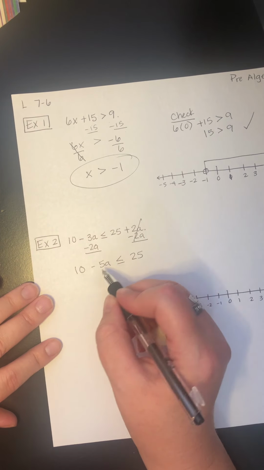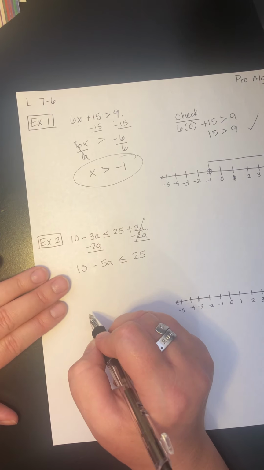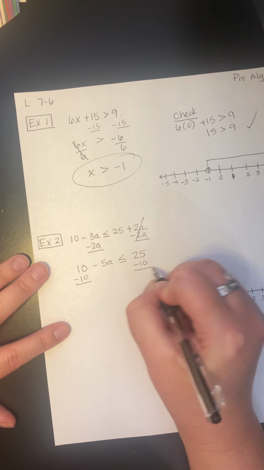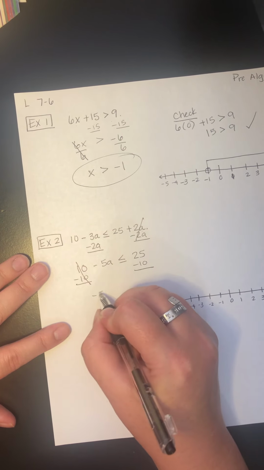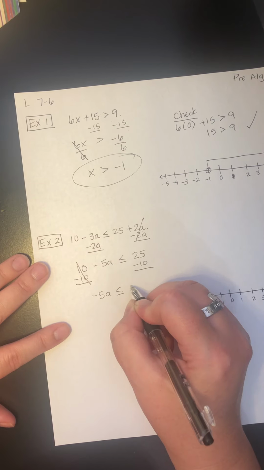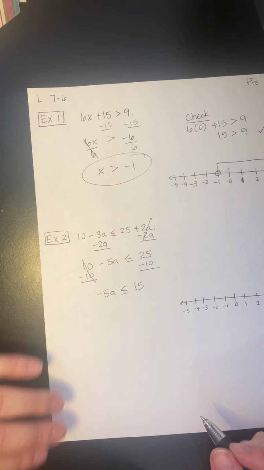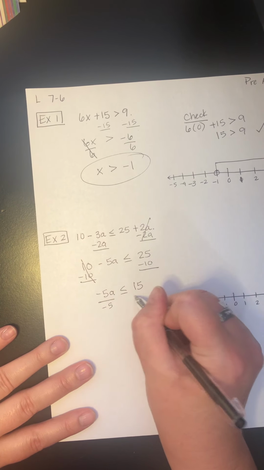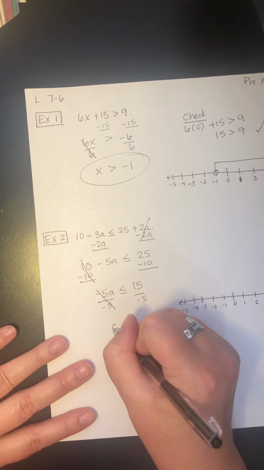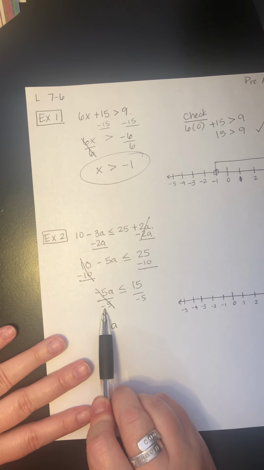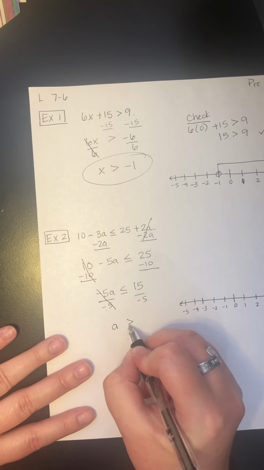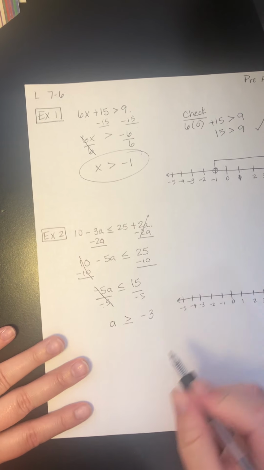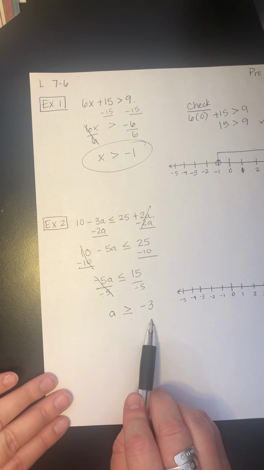To solve, we want the a, or our variable, to be on the left and everything else to be on the right. So we're going to subtract 10 from both sides. This adds up to 0. We have negative 5a is less than or equal to 15. 25 minus 10 is 15. Solve for a by dividing both sides by negative 5. We divided by a negative number, so we have to make our inequality go the opposite direction. And then 15 divided by 5 is negative 3. We have a is greater than or equal to negative 3.